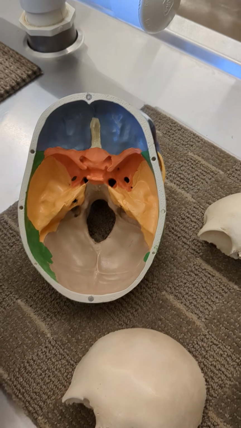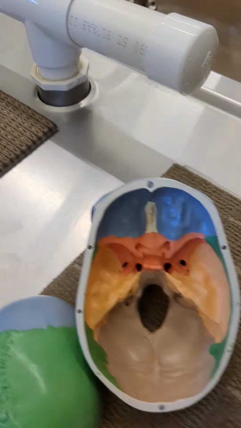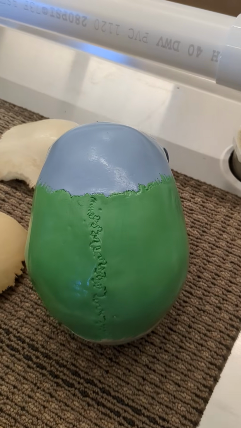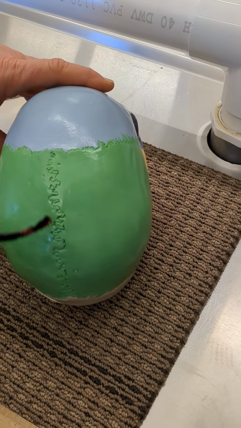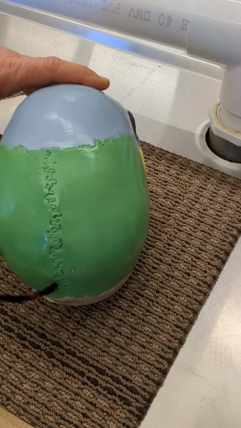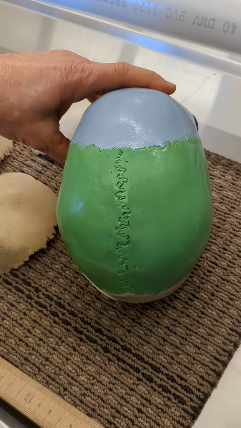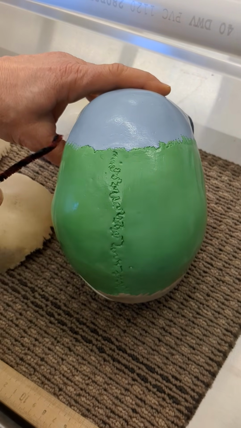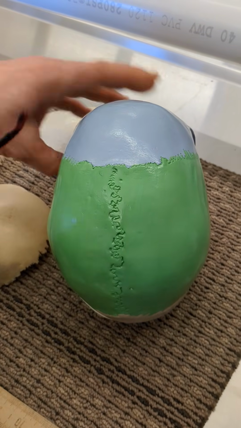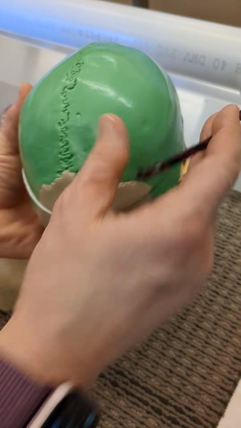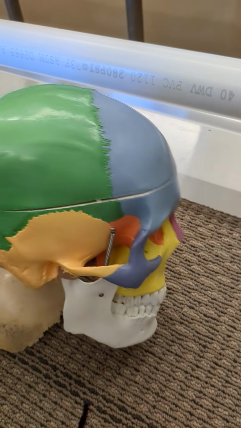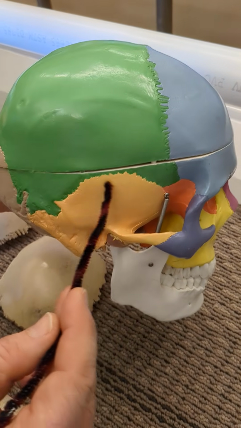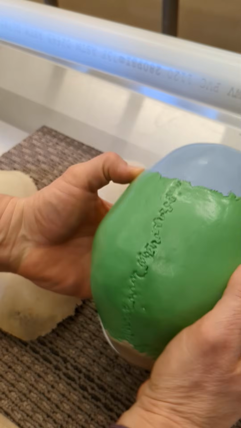All right, we'll now move on to the parietal bone. The parietal bone features are 4 sutures. So we'll look at the sagittal suture, which is between the 2 parietal bones, the coronal suture, between the frontal and parietal bone, the lambdoid suture, between the parietal bones and the occipital bone, and the squamous suture, between the parietal bone and the temporal bone.